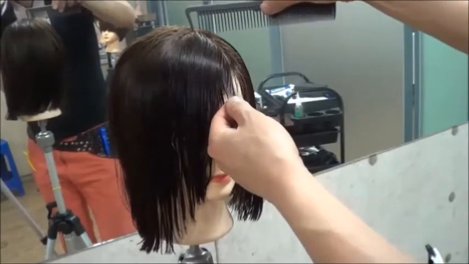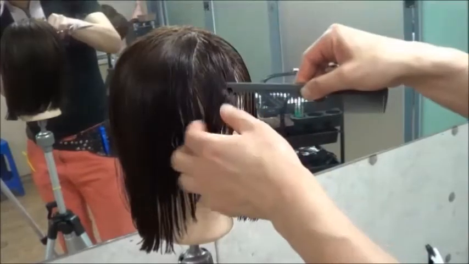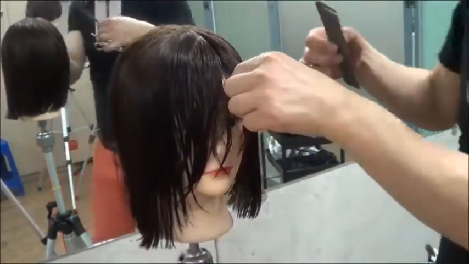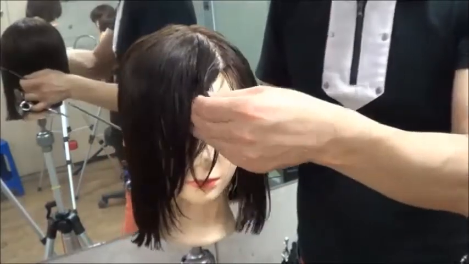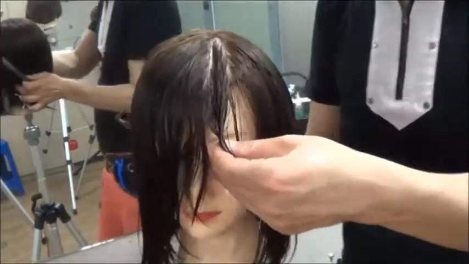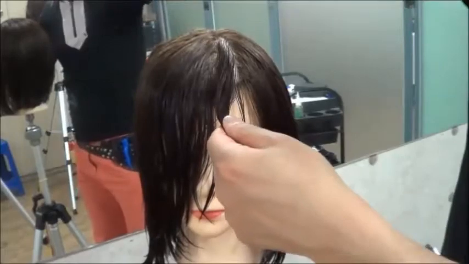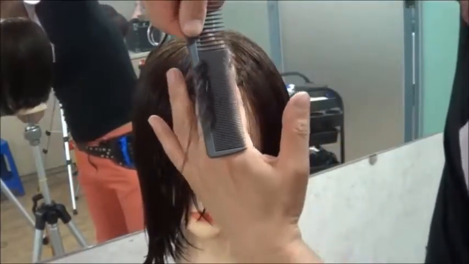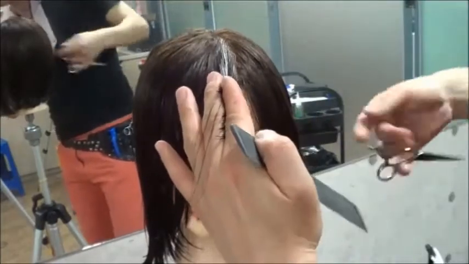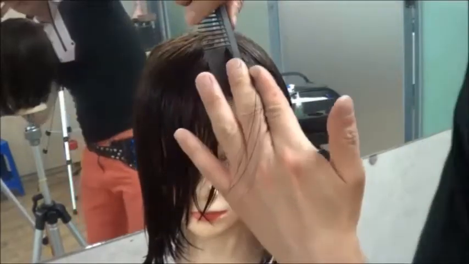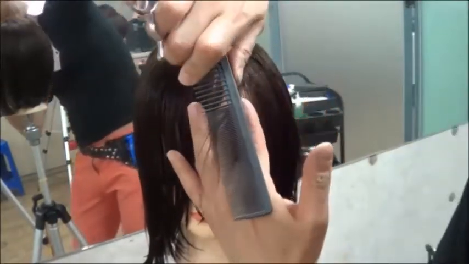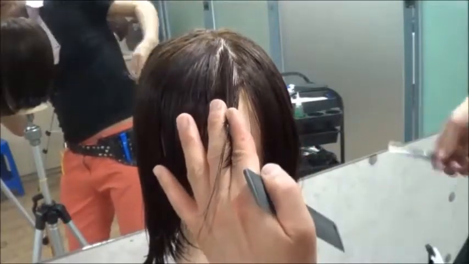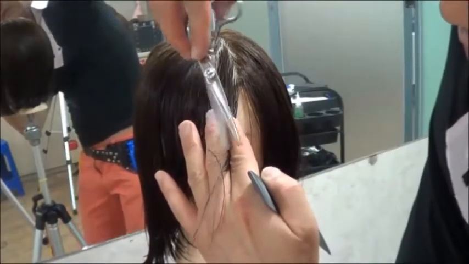This people part section, first here like this. Angle like this. Cut, point cut.